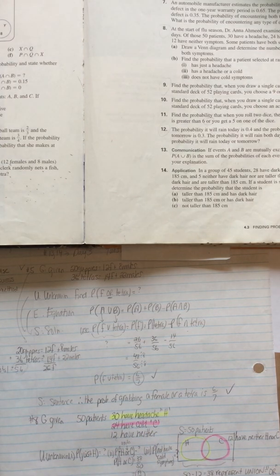All right. So the fact that they say that there's just a headache, you want to break up this yellow and take away the overlap. So we've got to get the overlap.